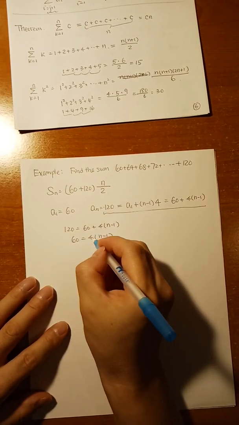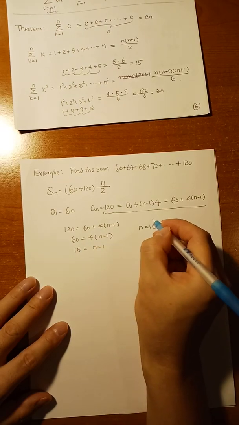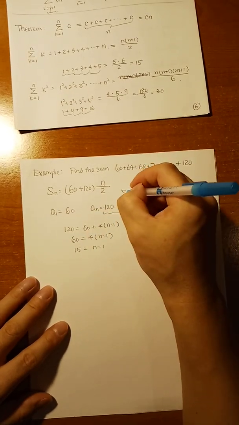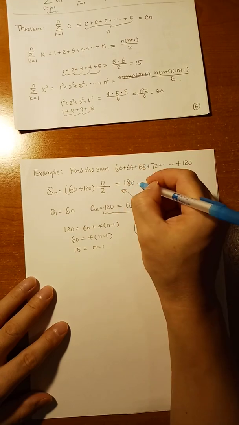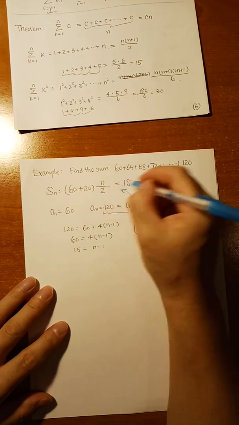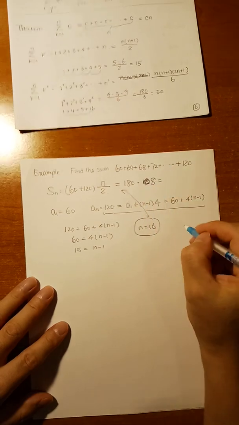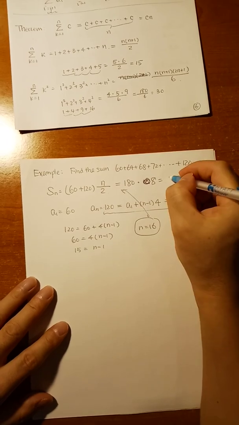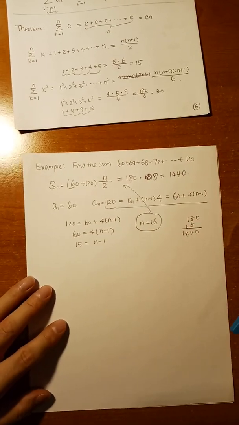Divide by 4, 60 over 4 is 15. So n is 16. There are 16 terms. So Sn is 60 plus 120 is 180, times 16 over 2 is 8. 18 times 8 is 1440. So that is the answer.